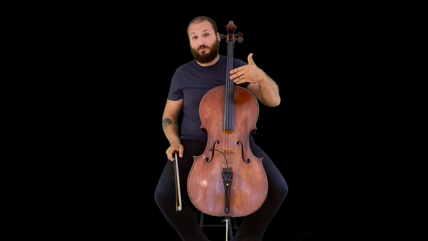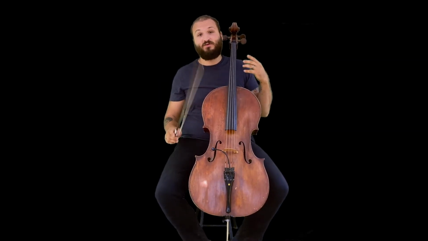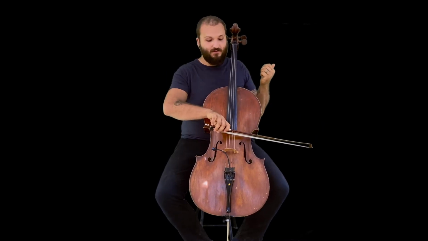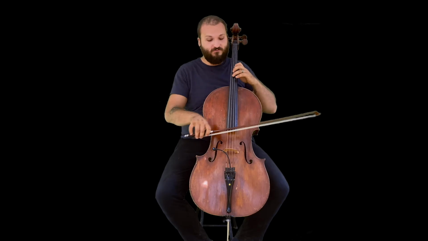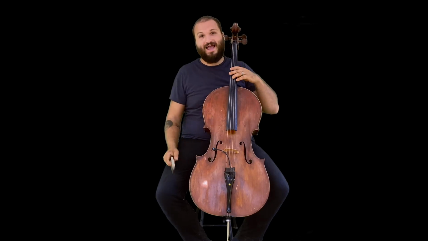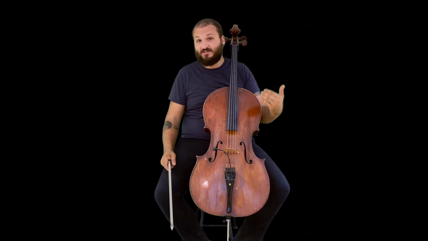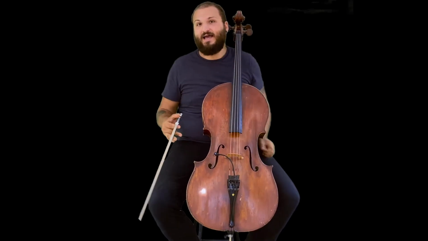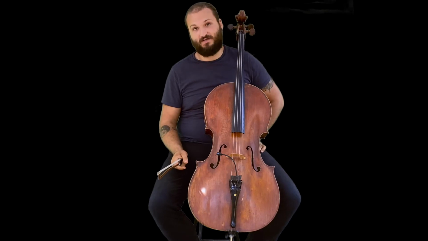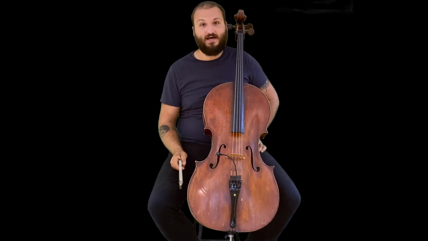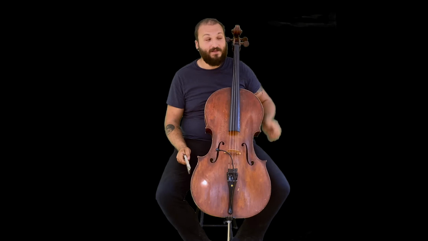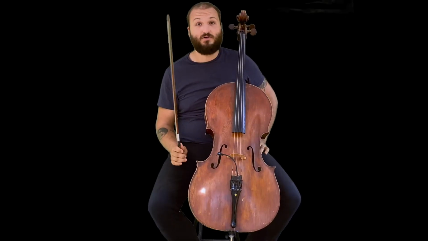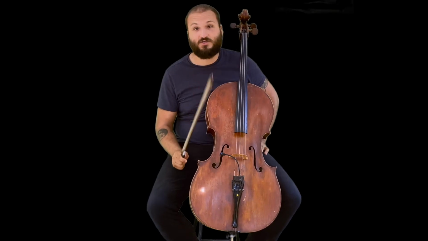The intervals that they would have been most interested in would have been the perfect octave, the perfect fifth, and the perfect fourth, and they would have considered even thirds and sixths to be a little bit dicey, a little bit dissonant. And there's a very good reason for that. The reason is that it doesn't ever work out. I mean, even the fifths and fourths thing doesn't technically work out. So here's the problem. Here's where intonation gets dicey.